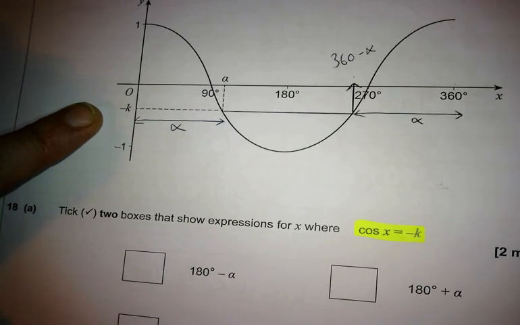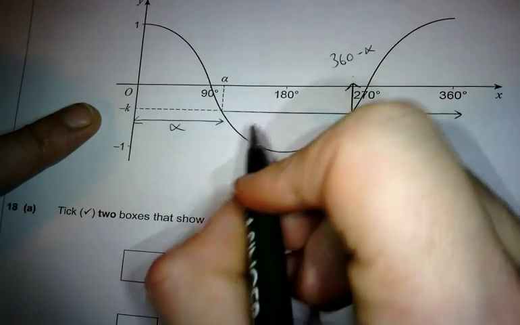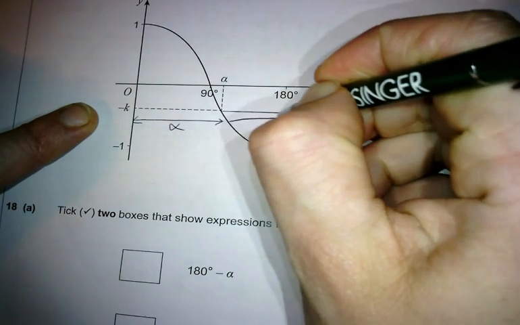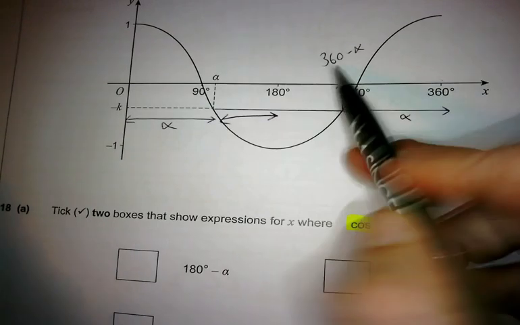I can see that another way I could get this angle is I could think about this distance. So first of all, 360 minus alpha, let's see if that's an option. Yes, here, so let's tick that one. So we've got one of our boxes.